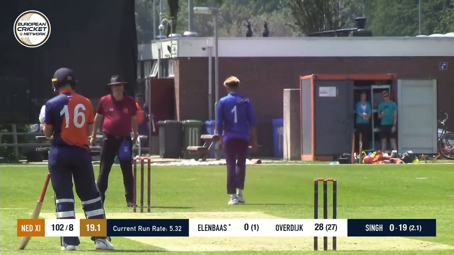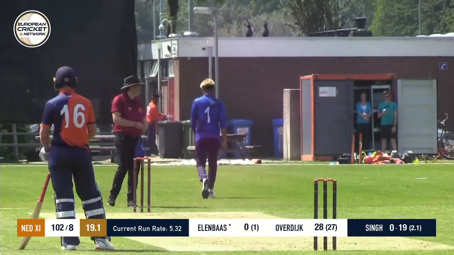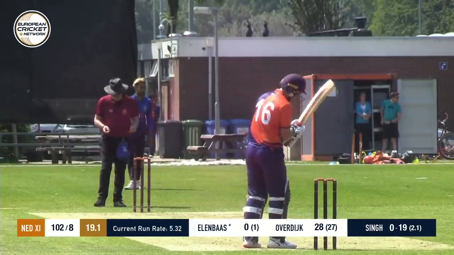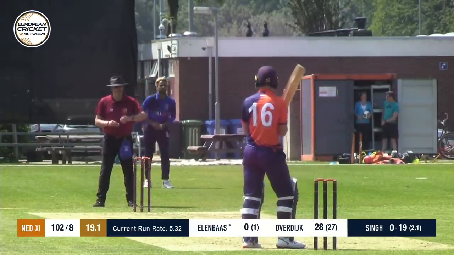Needs a bat sponsor. Yeah, so Alan Bass is looking for a bat sponsor. Anyone out there looking to sponsor the number 10 from the Netherlands Development 11?